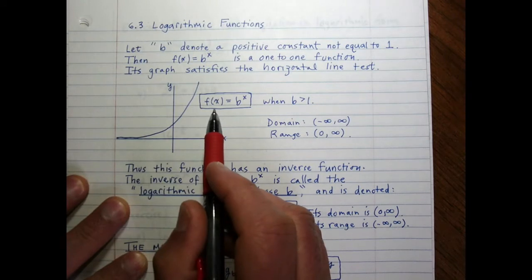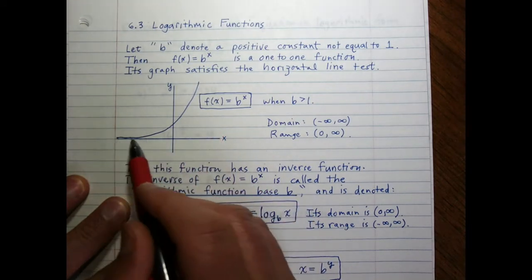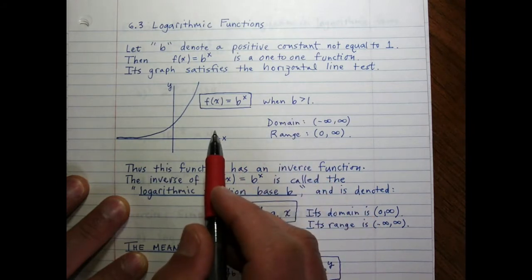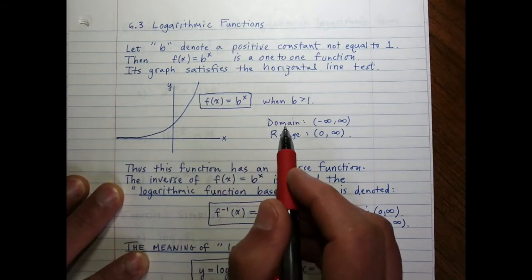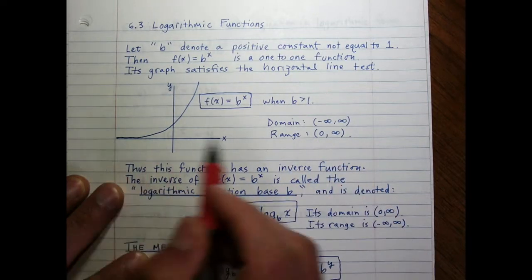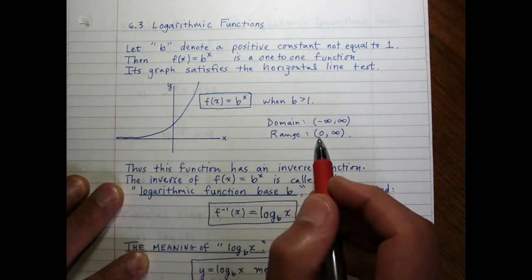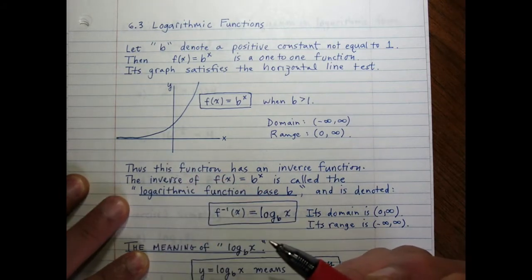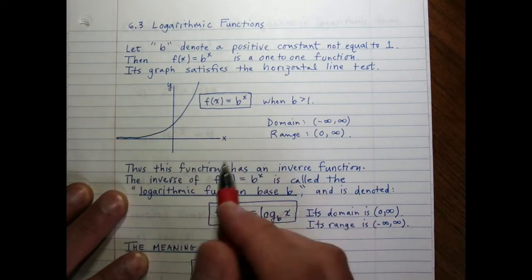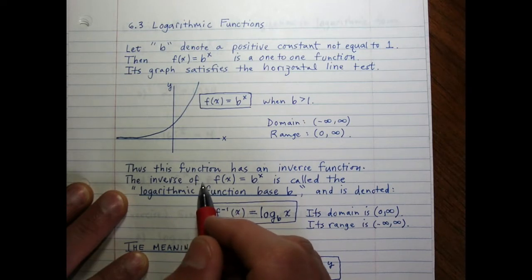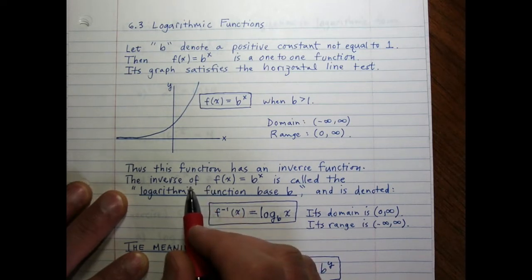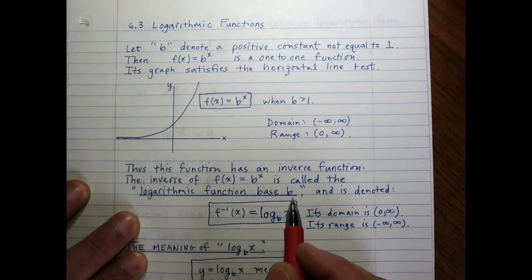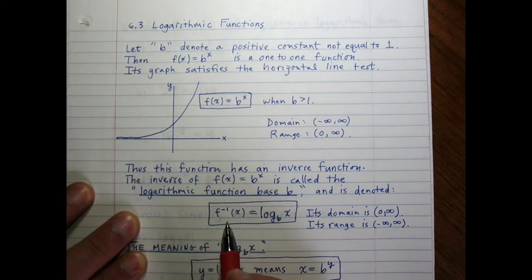So I graphed the general shape of an exponential function when the base is greater than 1. And just recall that the domain is all real numbers, and the range is the interval from 0 to infinity with 0 not included. So this exponential function has an inverse function. And the inverse function is called the logarithmic function base b. And it's denoted in the following way.